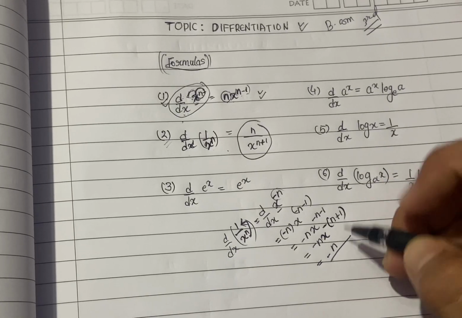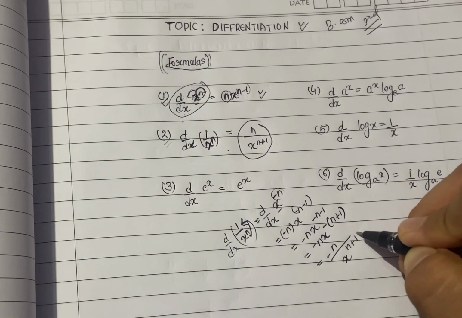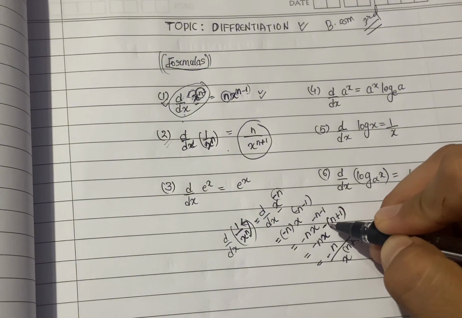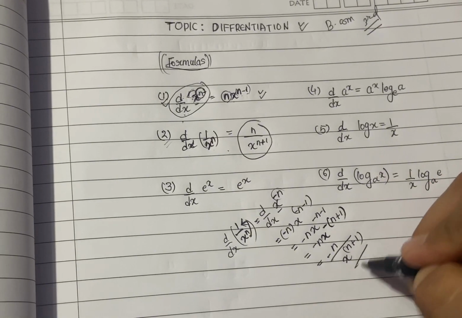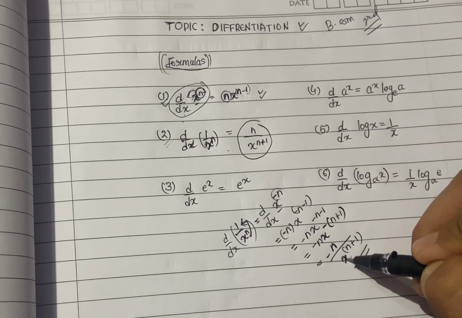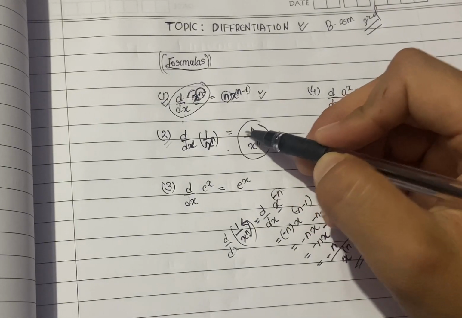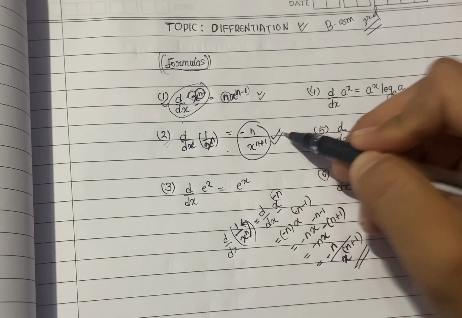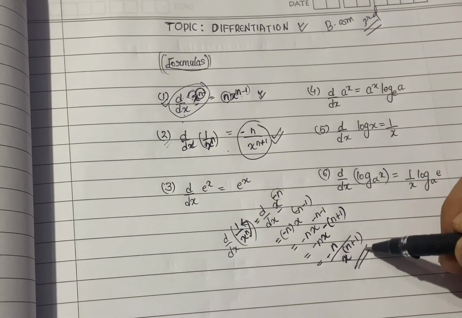Since this power is negative, we take this x to the power n plus 1 in the denominator, and the minus gets cancelled. So what we got is minus n divided by x to the power n plus 1. This is our formula. So we used the first formula to get this formula.